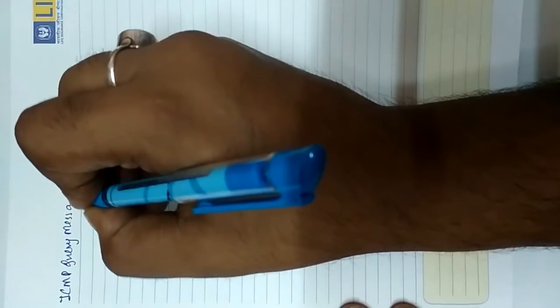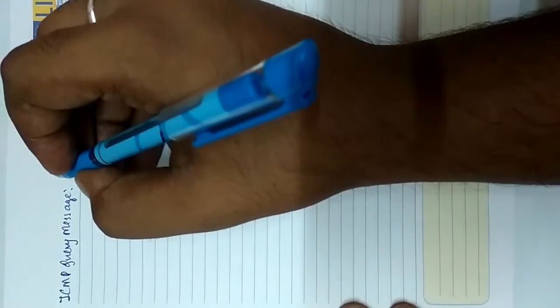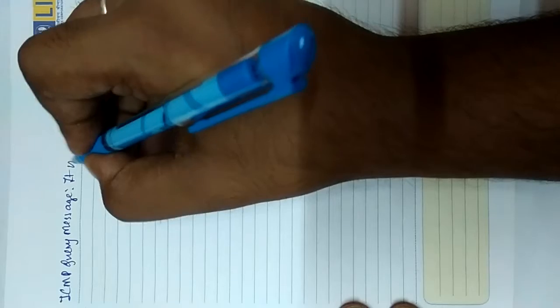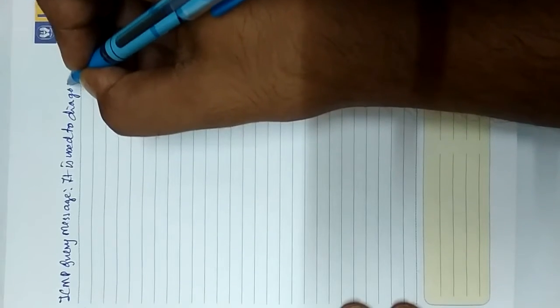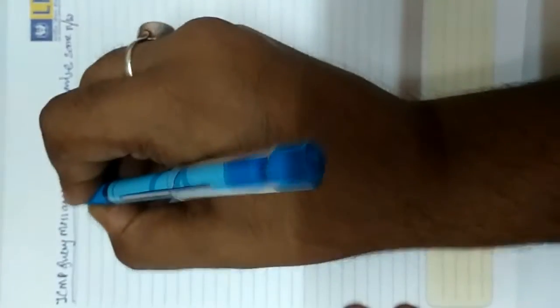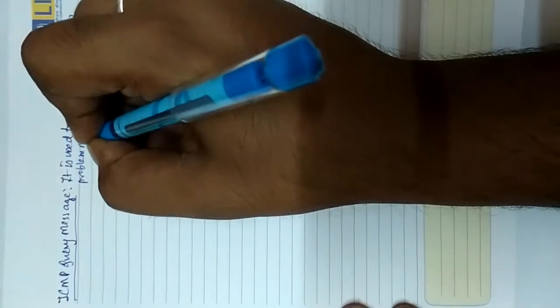So let us say ICMP query message. It is used to diagnose some network problems. So what is ICMP query message? It is used to diagnose, that is to detect, some network problems. Okay, so this has two parts.